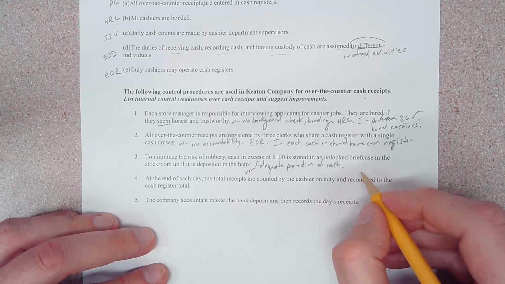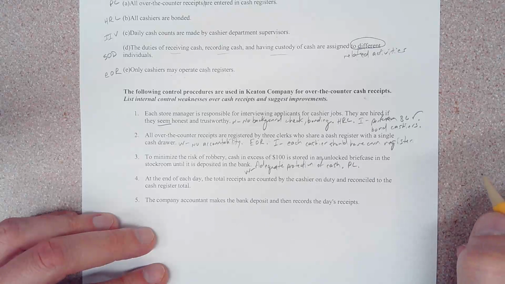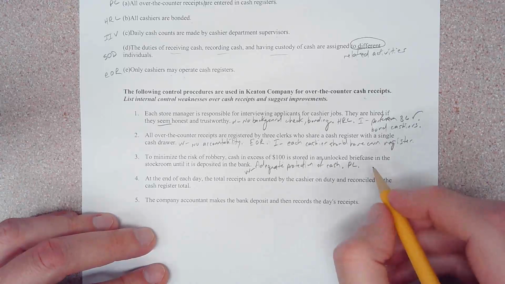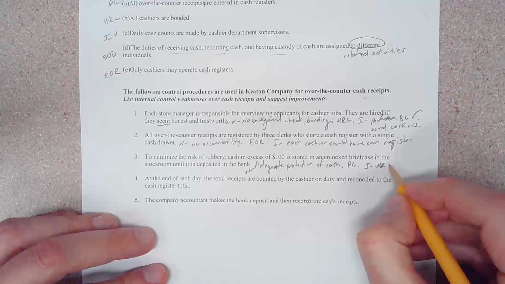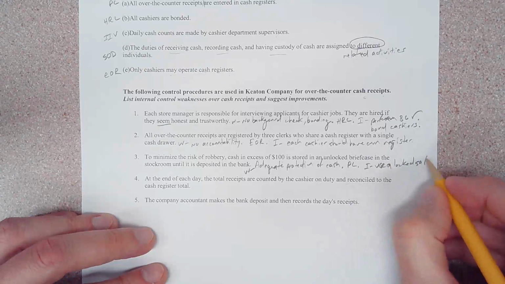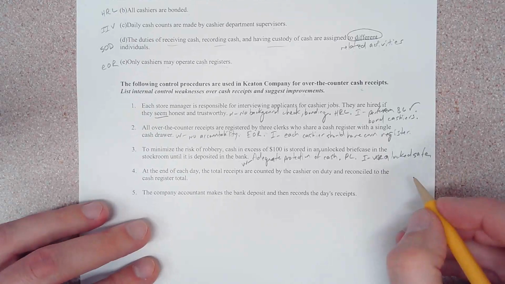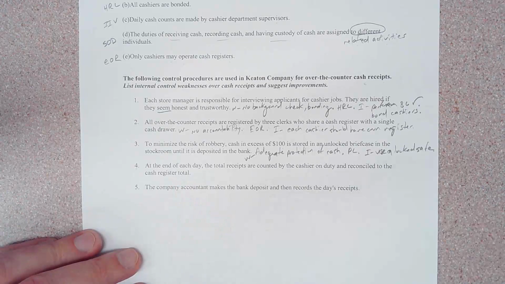Okay? This is certainly related to a physical control, and then if we were going to improve this, our improvement would be to use a locked safe. Better physical control. 4, at the end of each day, total receipts are counted by the cashier on duty and reconciled to the cash register journal.